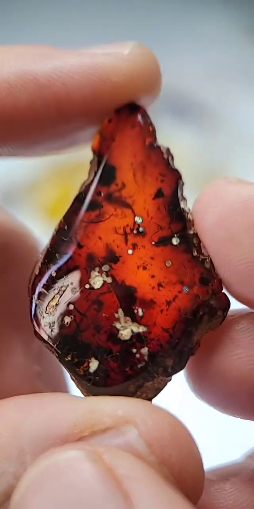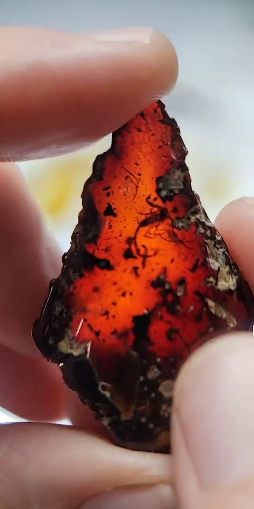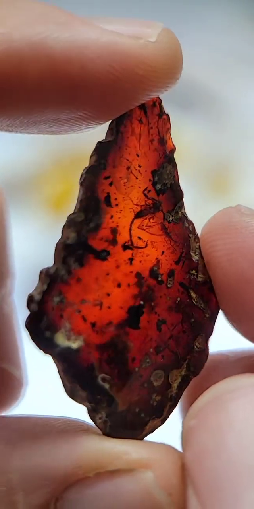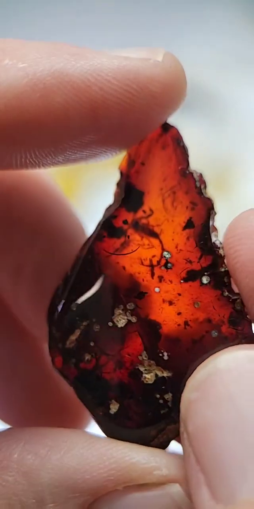Gosh, look at that. Such a beautiful piece. A red slab with a scorpion. That's like chef's kiss.